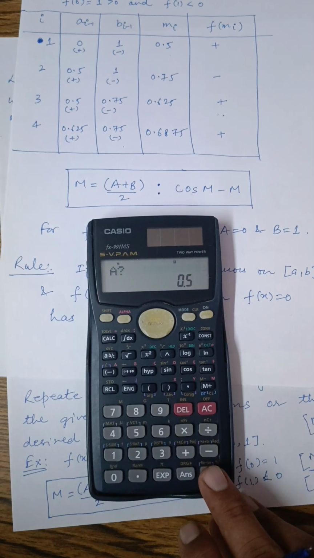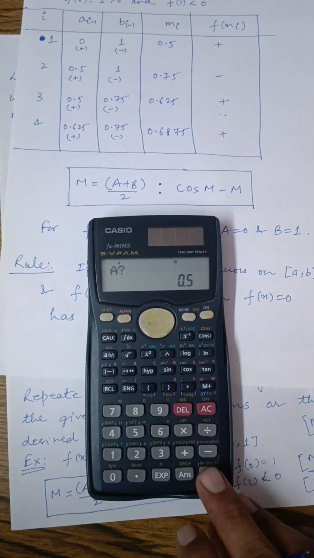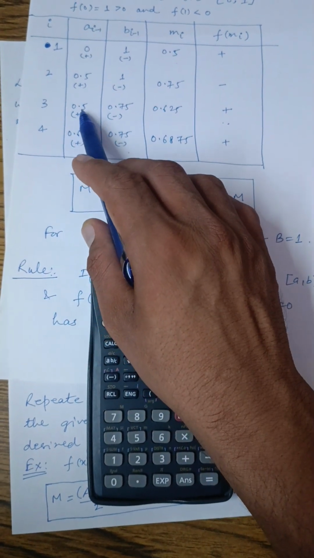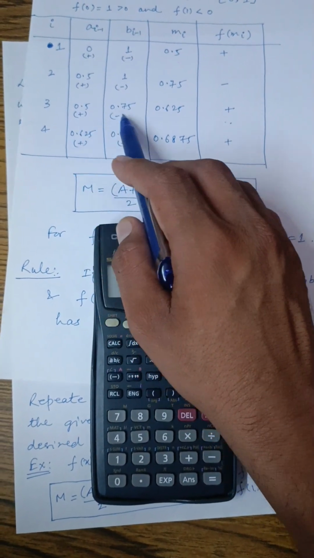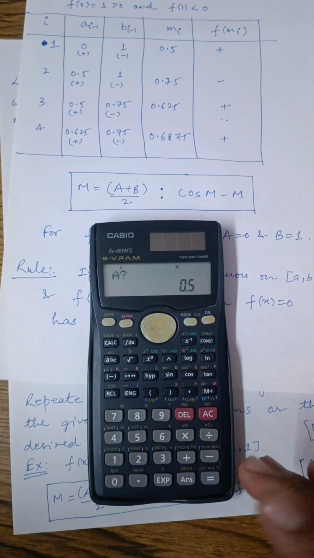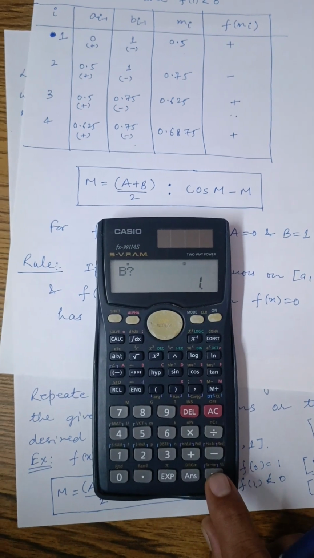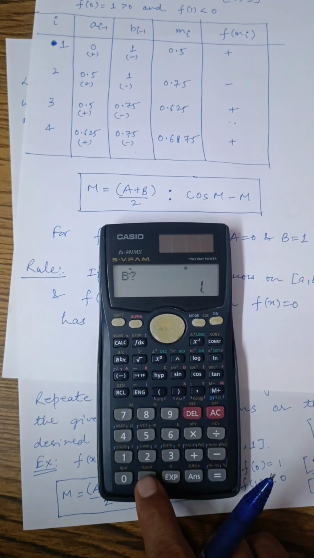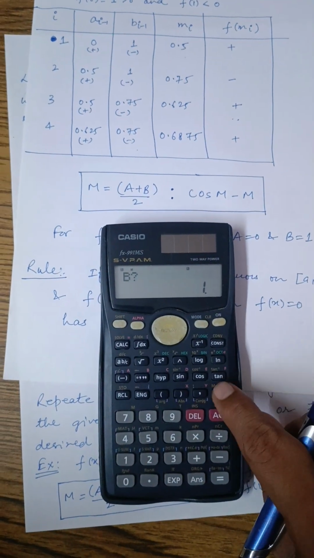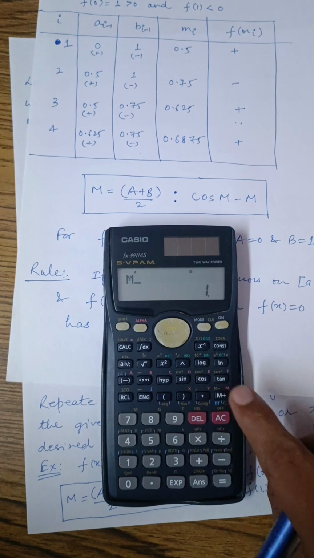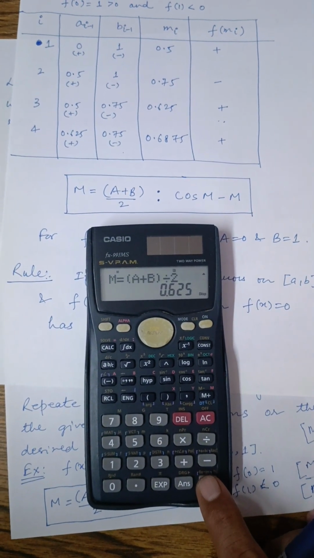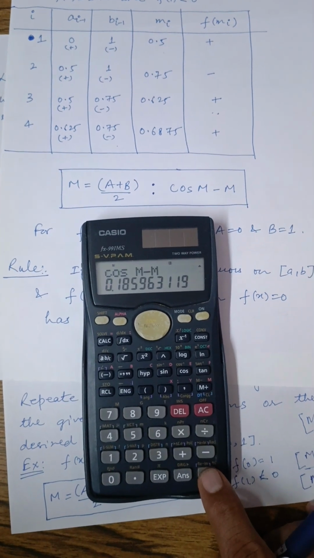And for the third iteration, a is not going to be changed because it is 0.5, as the value of the function at 0.5 is positive, and at 0.75 it is negative. So the next interval is 0.5 and 0.75. So b is going to be changed now. It is 0.75, so it is m now. Press equal to. So this is the next m value, 0.625. The value of the function is positive.